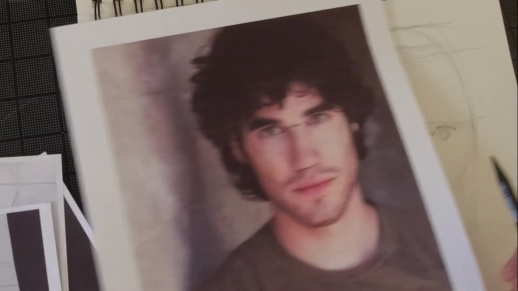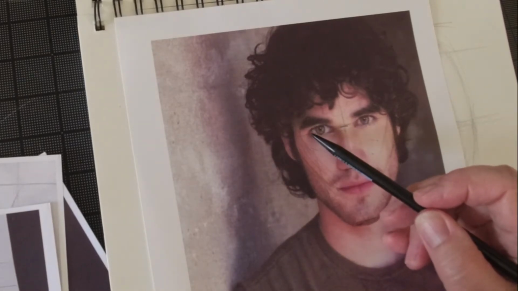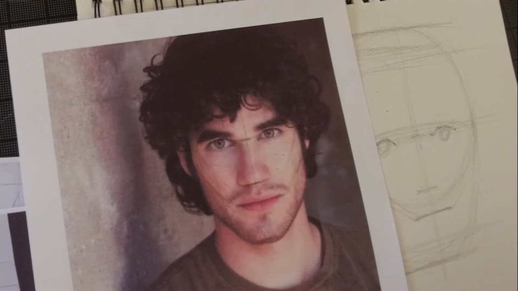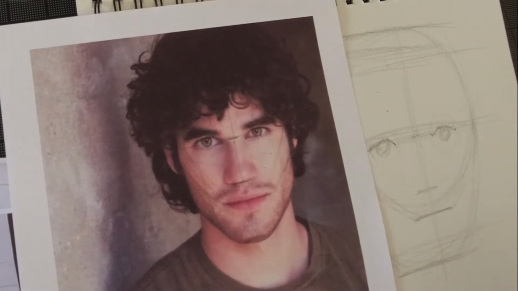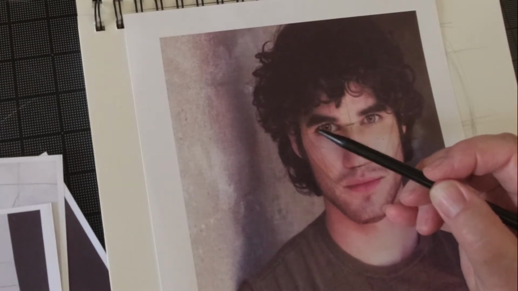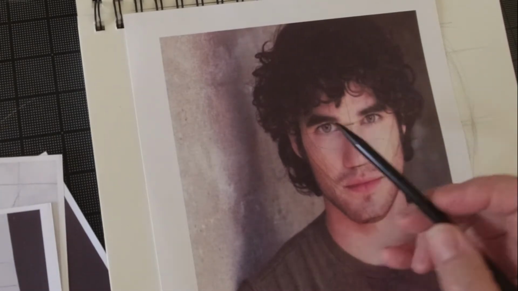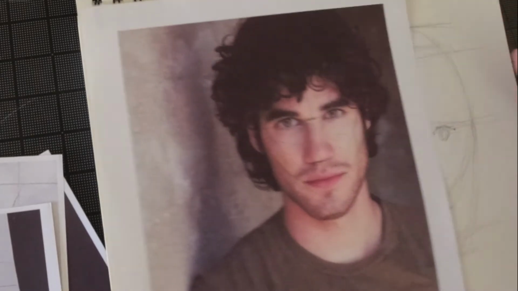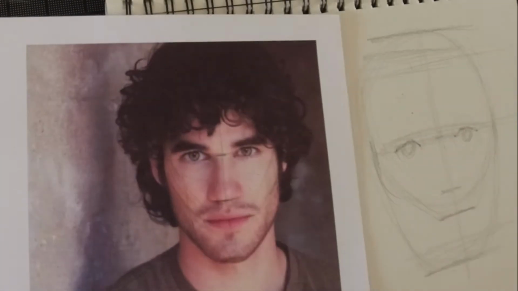And some things to look for in terms of the shape of the upper lid. It's not a straight curve. It's not a perfect curve usually. We can see here that the upper lid comes up at an angle, it flattens but still rises, then it drops down.